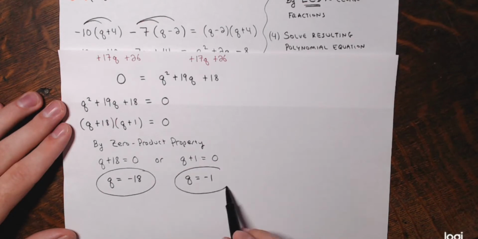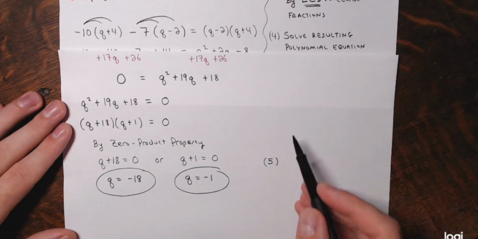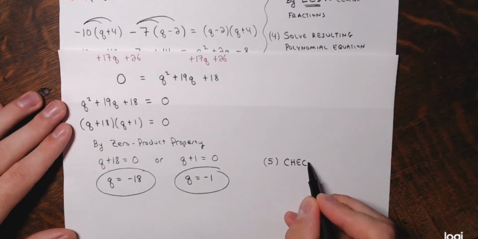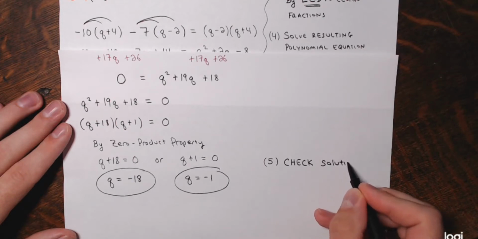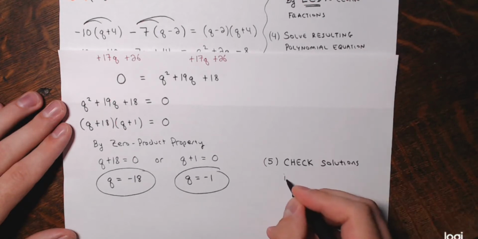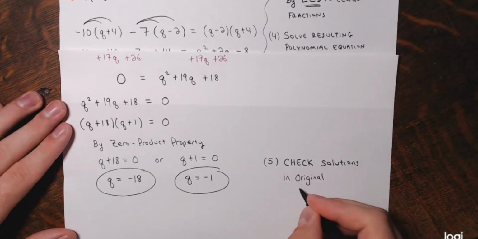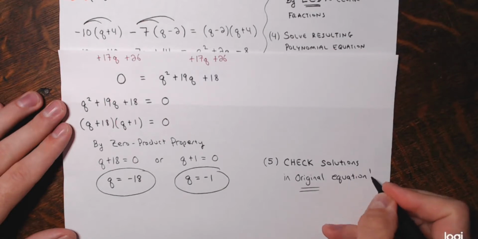And then of course the final step, step 4 was way up here. The final step is always check your solutions. And you always check back in the original equation, the way it was originally given to us.